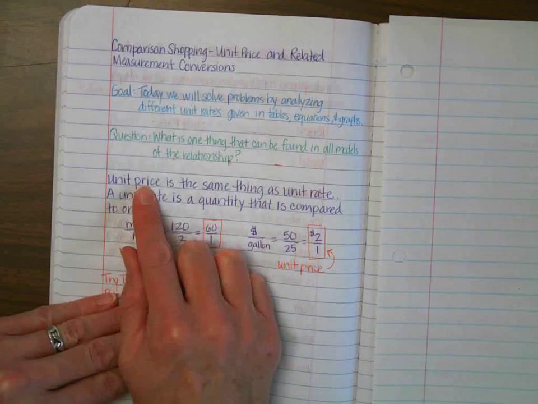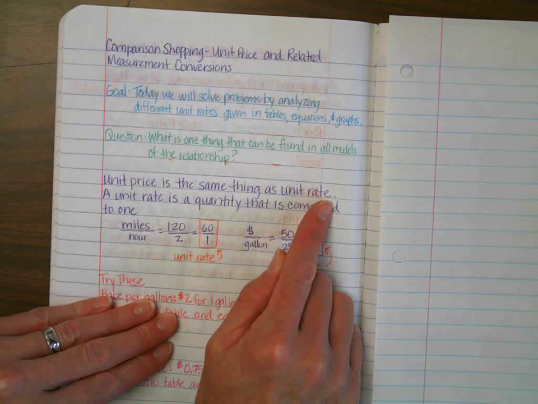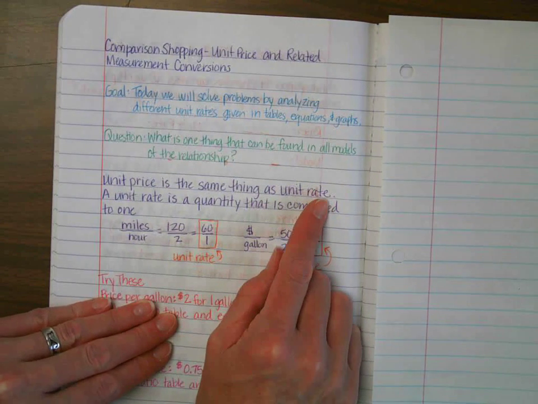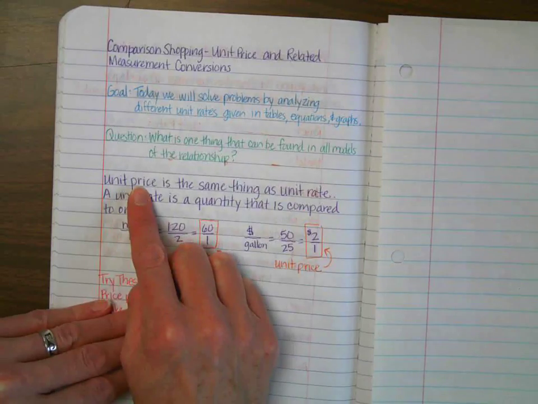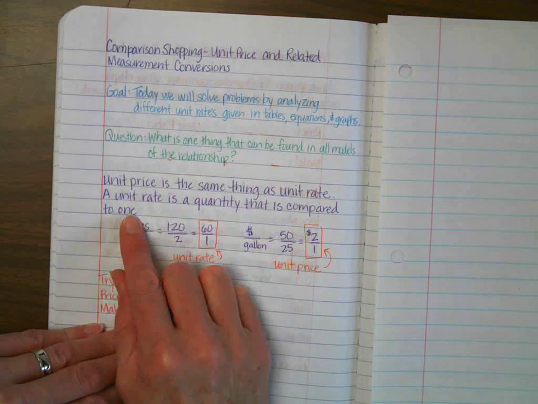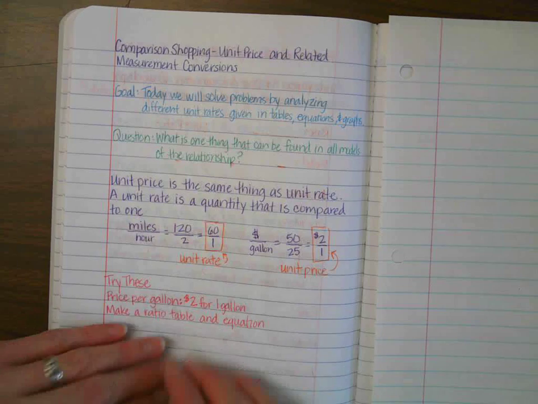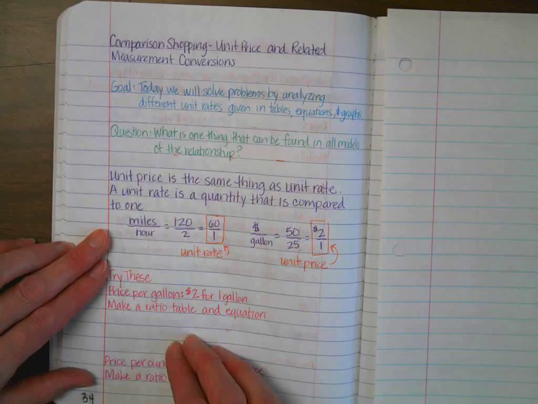A unit price, to go back to our title, is the same thing as a unit rate. So remember how we've been finding the unit rate for the last couple of lessons? Well, the unit price is exactly the same thing, you're just dealing with money. A unit rate is a quantity that is compared to one. Remember that per one we were talking about? That's what we're comparing it to, one or per one.